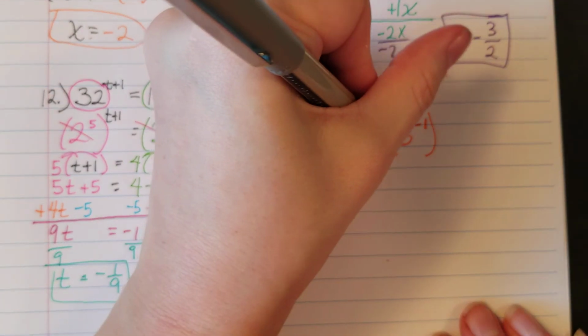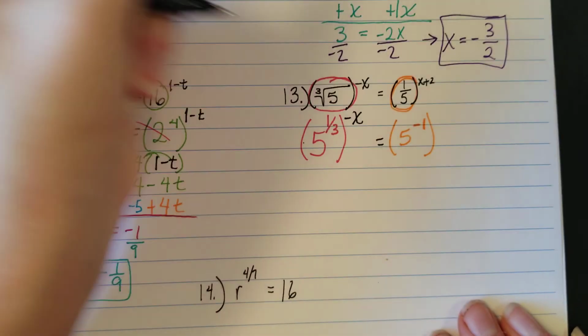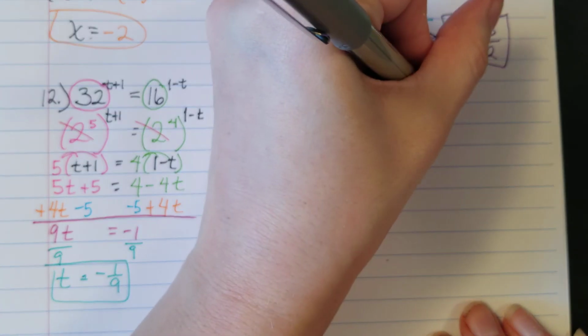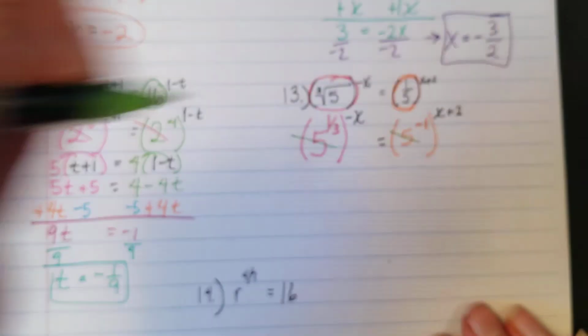On the left side, that's still raised to the power of -x, and on the right side, it's still raised to the power of x plus 2. We're going to multiply the exponents, and we're going to cancel out the 5s.